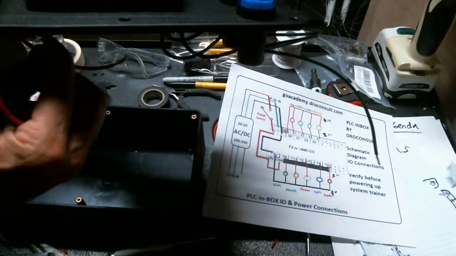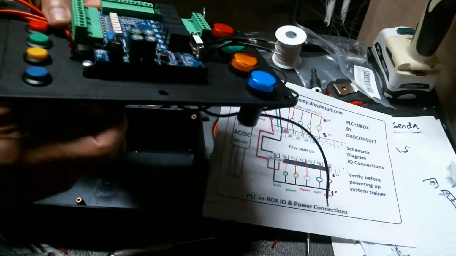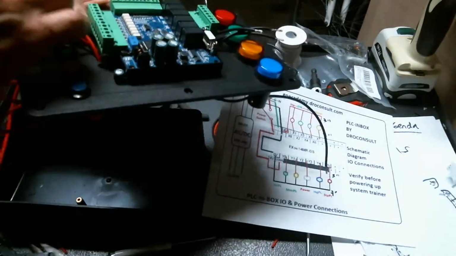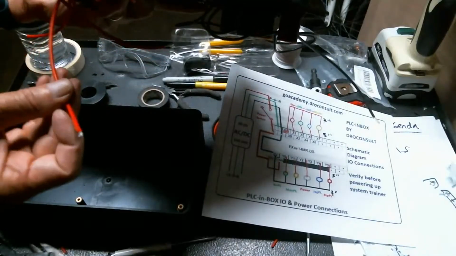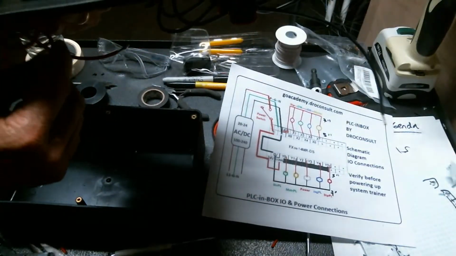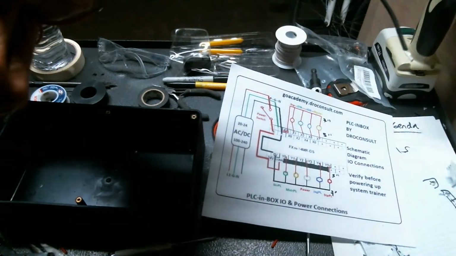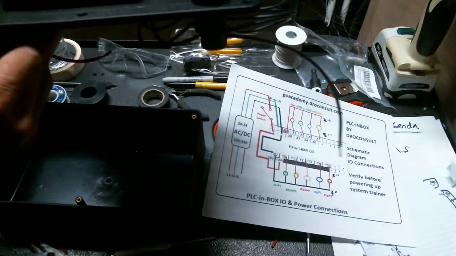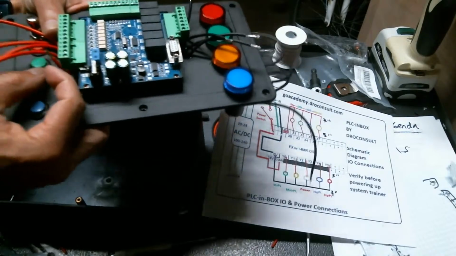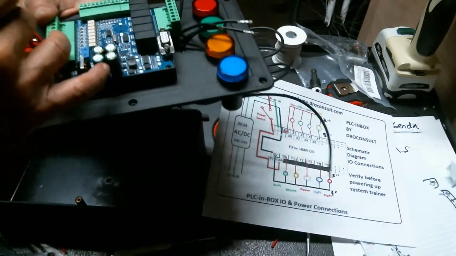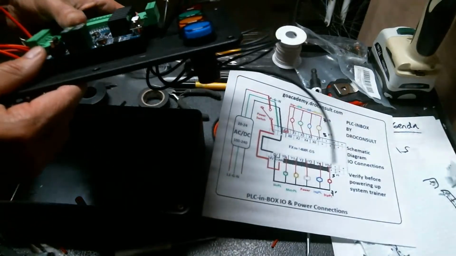Okay. And so what I'm now going to do is connect the common of all the inputs to the common of the controller's input. Oops, a wire came off, or a knot came off.